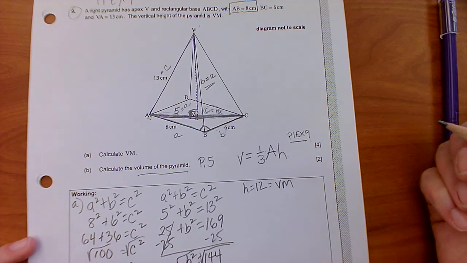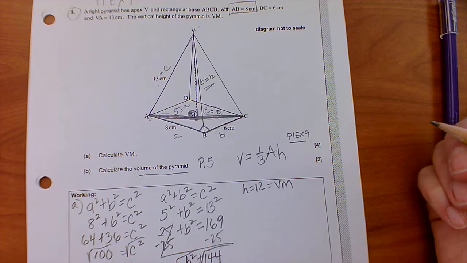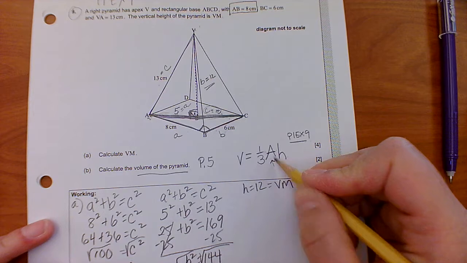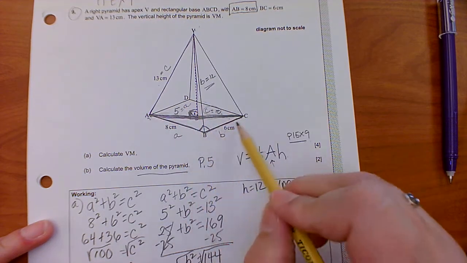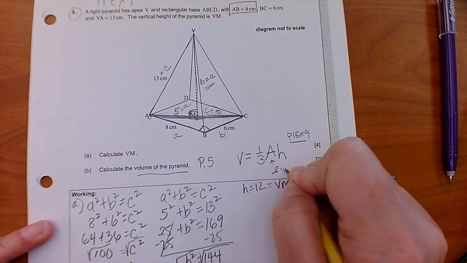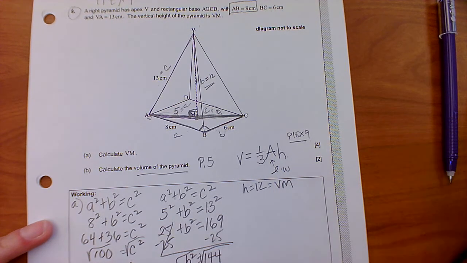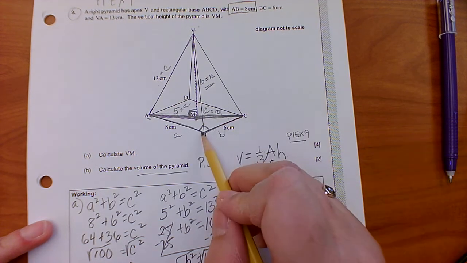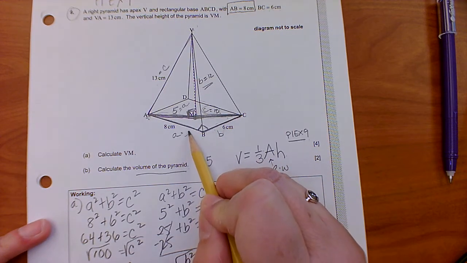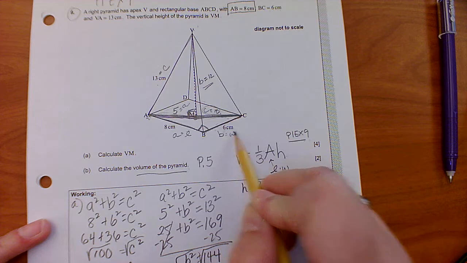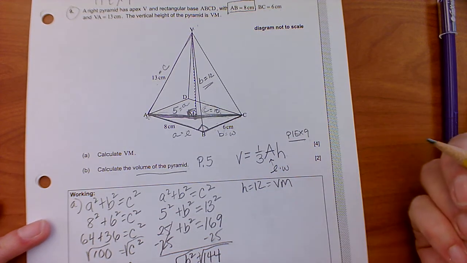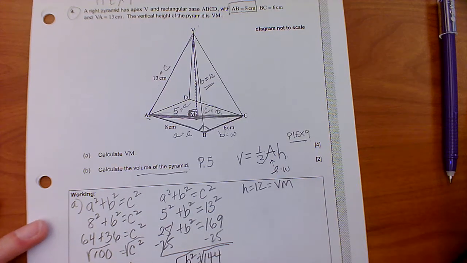I would also, since you're in your formula booklet, annotate inside that booklet. This capital A, that is the area of this rectangular base. The area of a rectangular base is length times width. And you're going to find the length and width meeting at a 90-degree angle. So this A is really length, and this B is really width. So please annotate that in your formula booklet as well. Then we'll be ready to go.